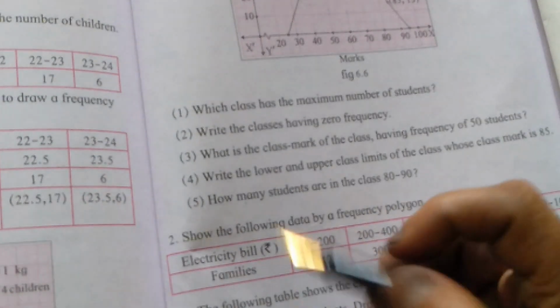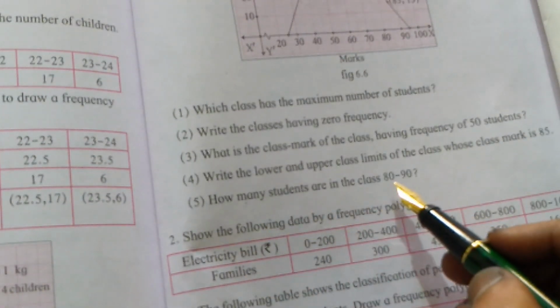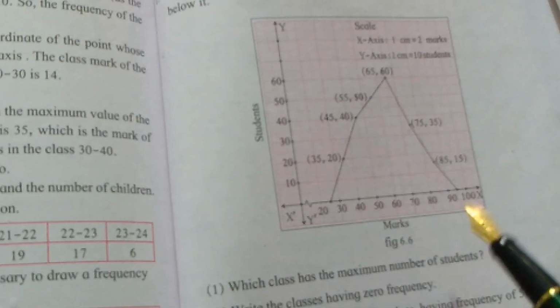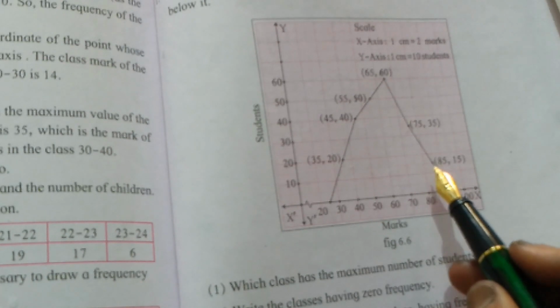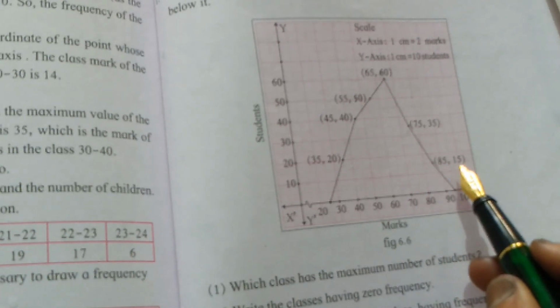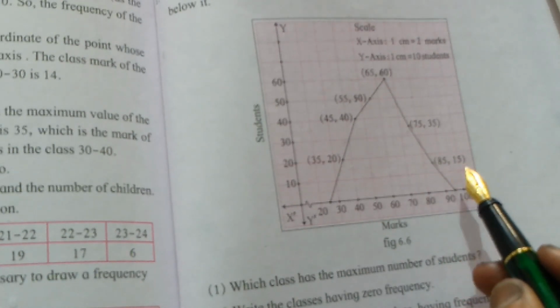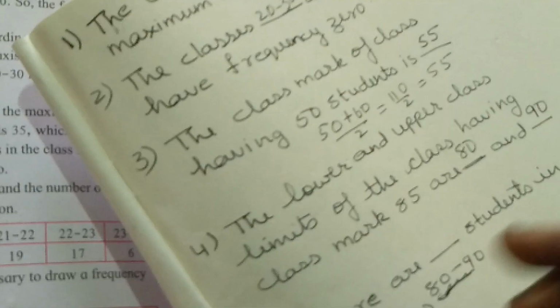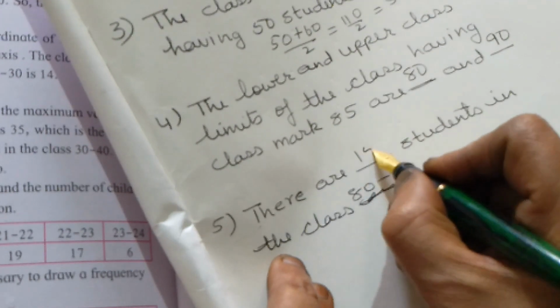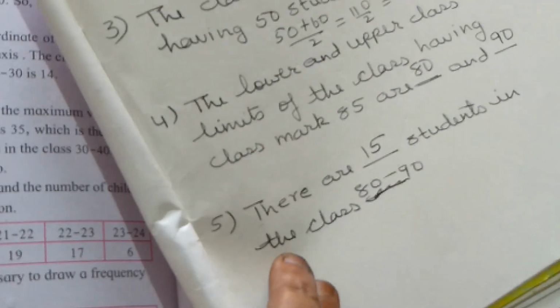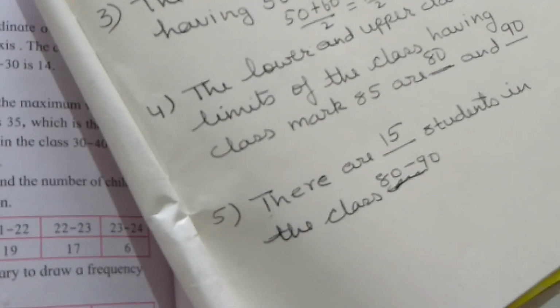Now the next question: how many students are in the class 80 to 90? If you observe, the second number shows the number of students, that is 15. So there are 15 students in the class 80 to 90.